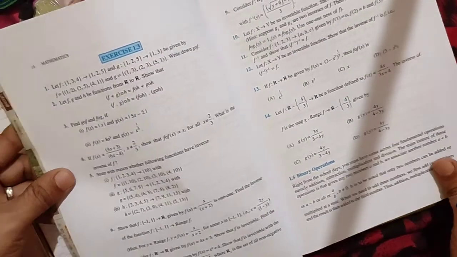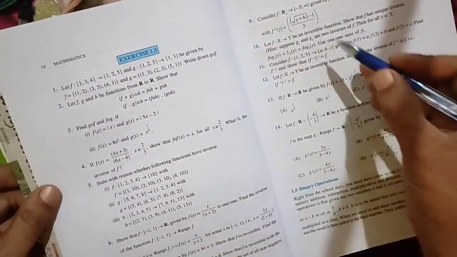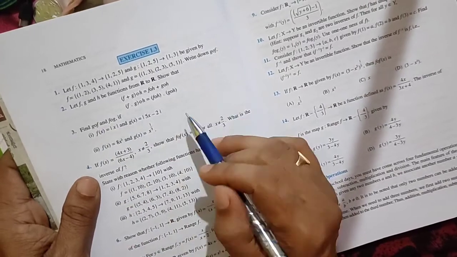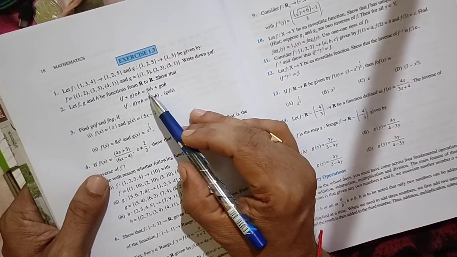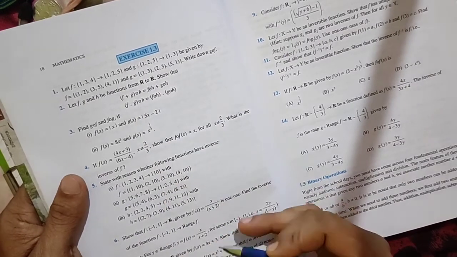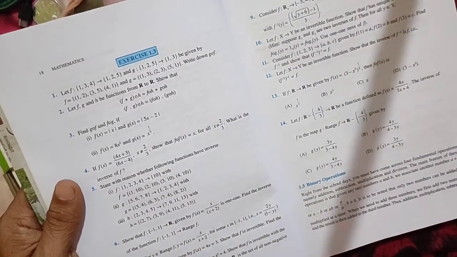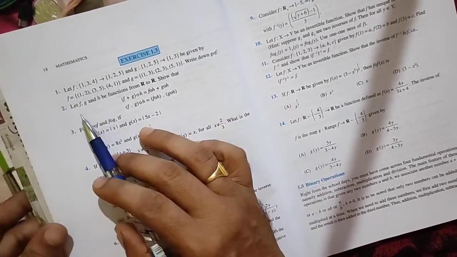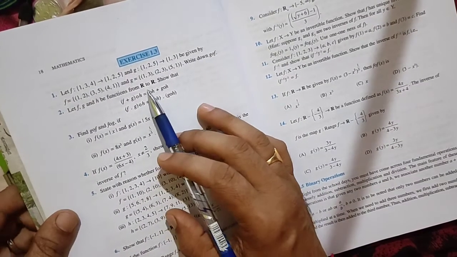Now in this exercise number 1.3, all the problems are over. Only one problem is remaining. I said I will explain it at the end, because here sum and product are there. Before that, we can understand all these problems, which you can understand very easily. Now let f, g and h be functions from R to R.